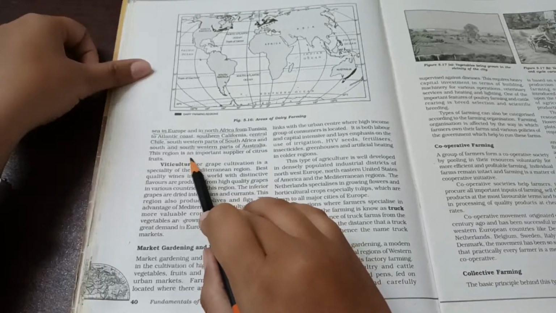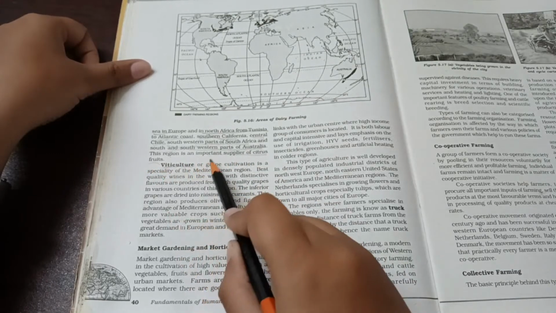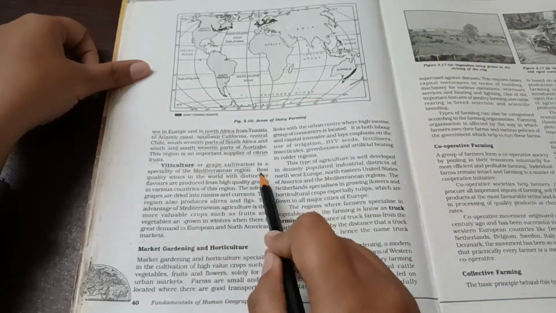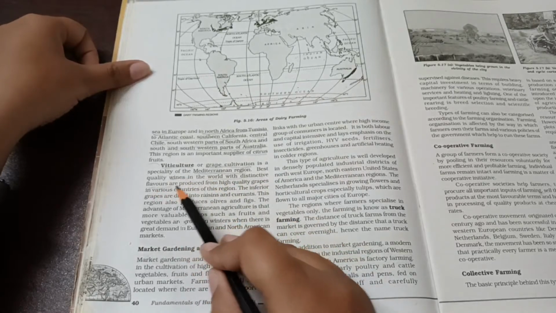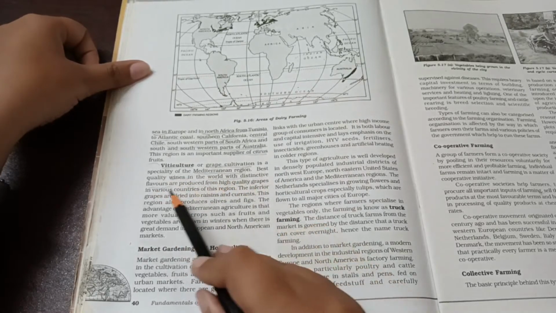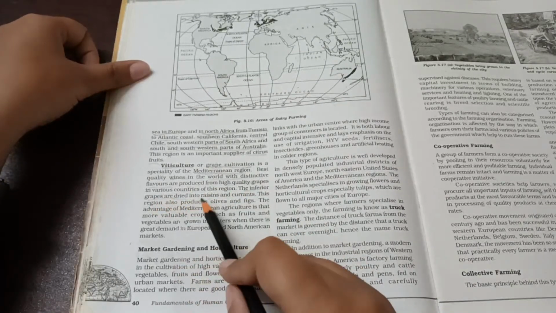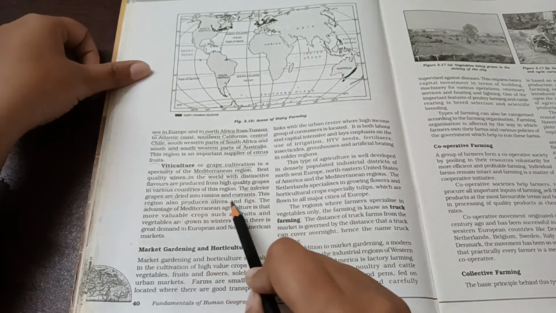This region is an important supplier of citrus fruits. Viticulture or grape cultivation is a specialty of the Mediterranean region. Best quality wines in the world with distinctive flavors are produced from high quality grapes in various countries of this region. The inferior grapes are dried into raisins and currants. This region also produces olives and figs.